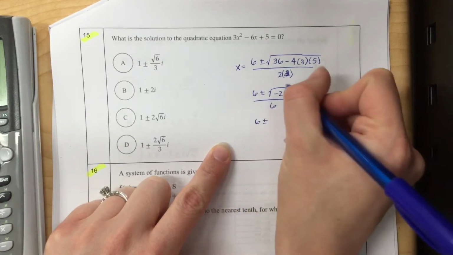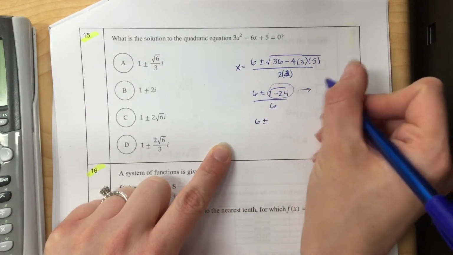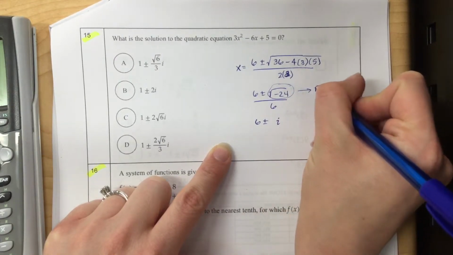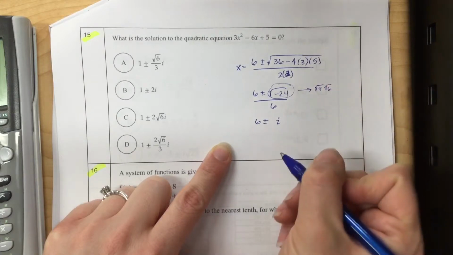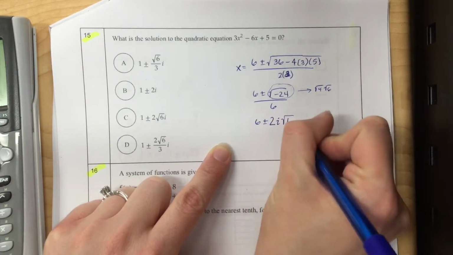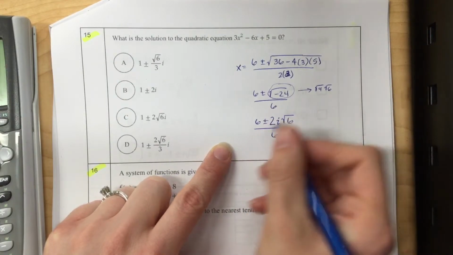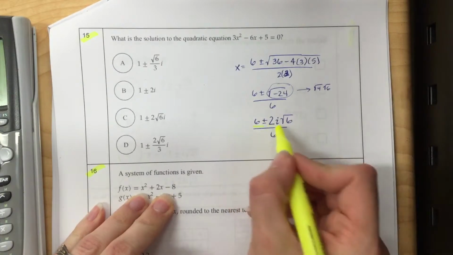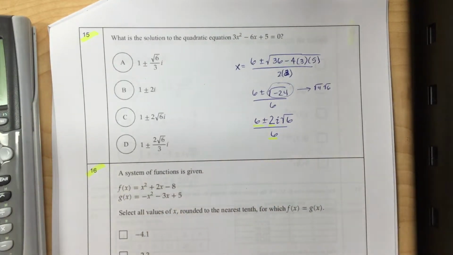6 plus or minus, so we're going to break this part down. You all know that the negative means there's going to be an i in my answer. Square root of 4 times square root of 6 gives me square root of 24, and the square root of 4 is 2. Remember, you need to pick a perfect square there. And now this is a 3-part fraction. We're just trying to simplify the whole numbers, we can't simplify the square root of 6.